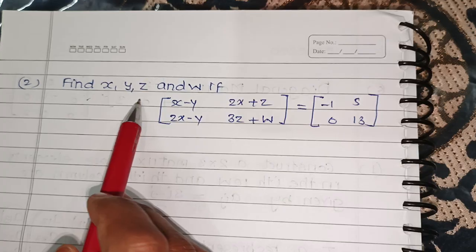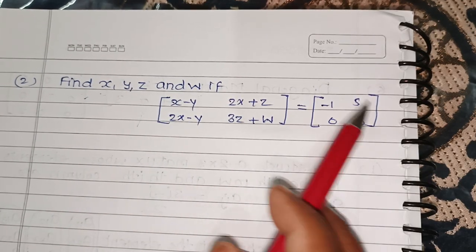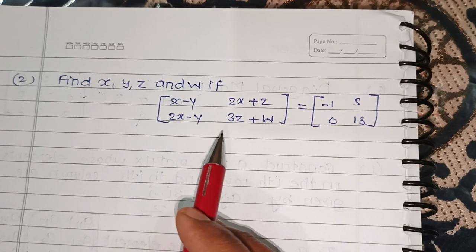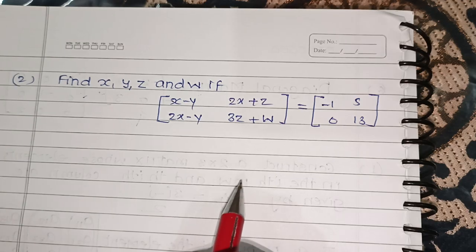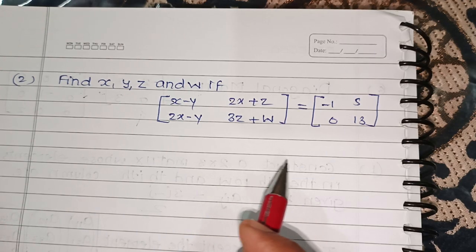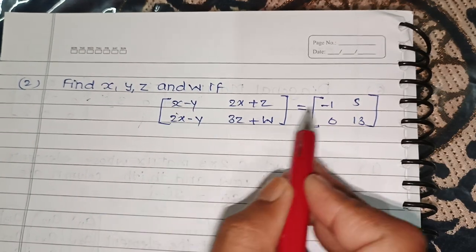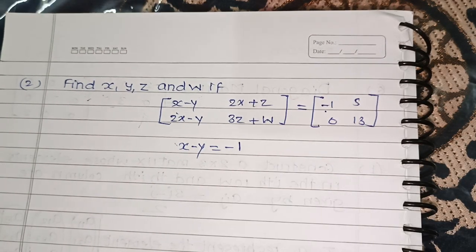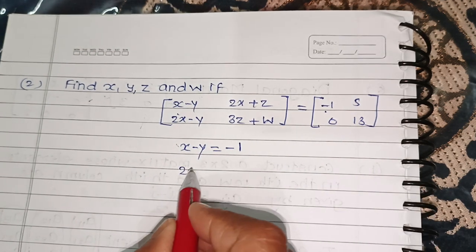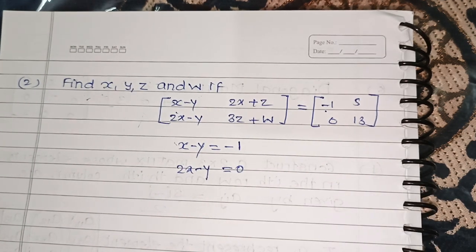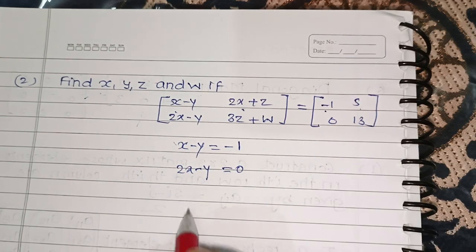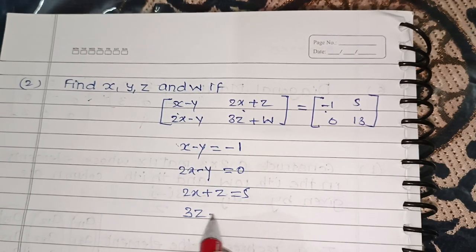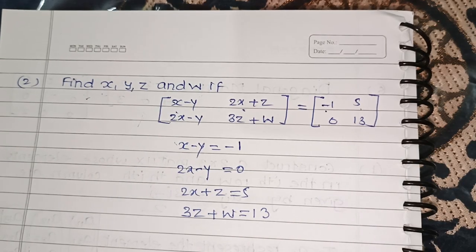Find x, y, z and w if this matrix is equal to this matrix. ठीक, तो by the definition of equality of matrices we have, so this equal to this, so x minus y is equal to -1, and like this 2x minus y is equal to 0, and this equal to this, so 2x plus z equal to 5, and this equal to this 3z plus w is equal to 13.